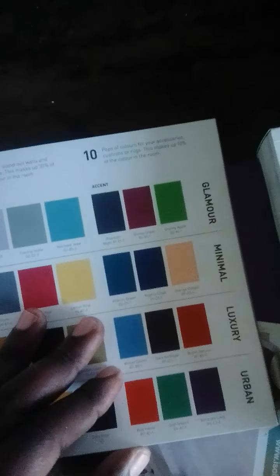Since I'm not finding this spread rate here, I think I'll just give you an idea. Okay, the spread rate goes something like this. At the back of your paint, there's usually information that tells you it's either written coverage or spread rate. What they say there is, 1 liter covers 8 or 7 square meters.